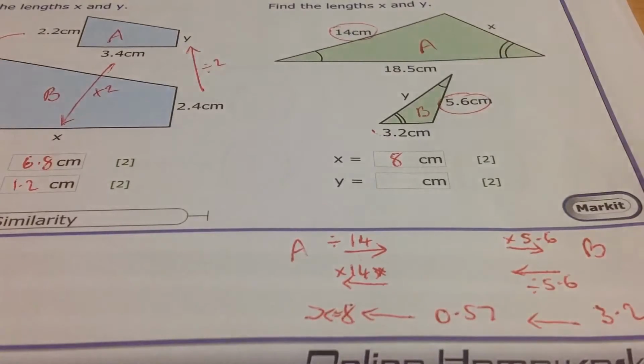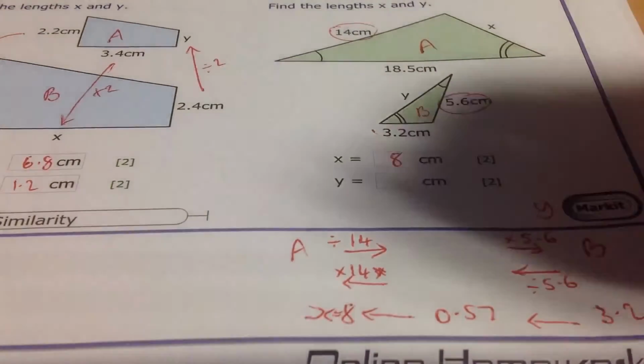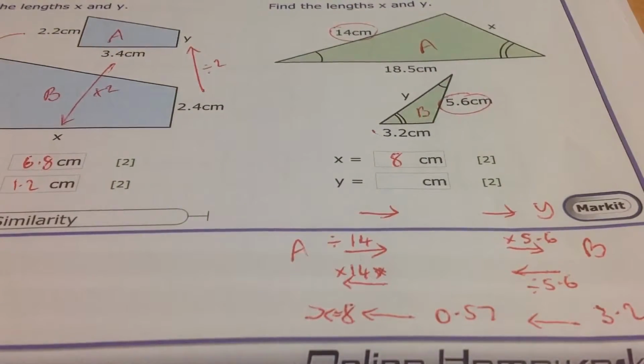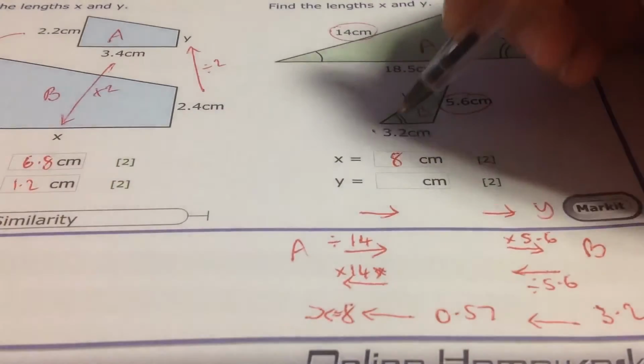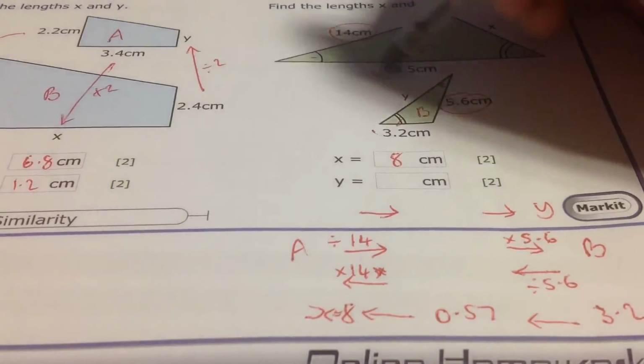Now y is on shape B, so our y is going to go here and our arrows are going to be going this way. What shape is corresponding to y? Well, y is in between the two marked angles. Here, in between the two marked angles is 18.5.